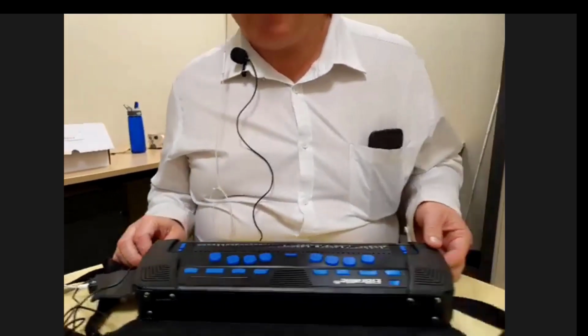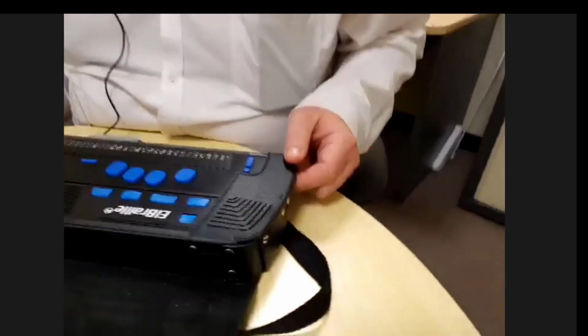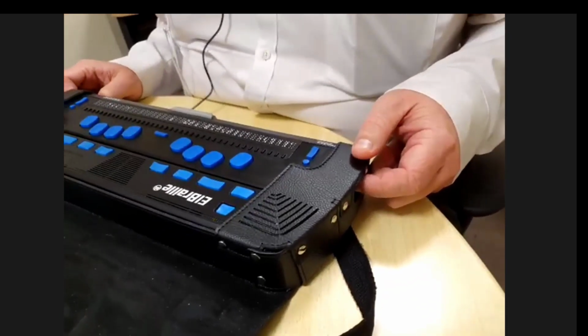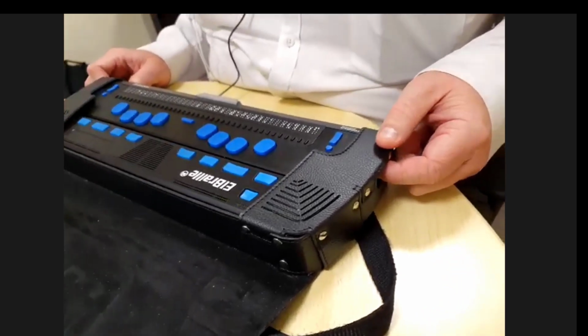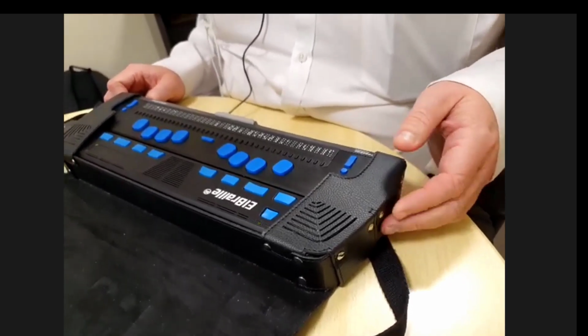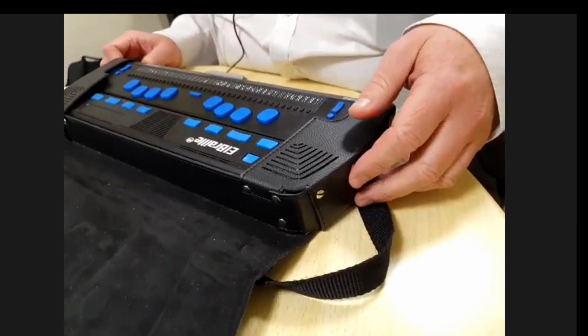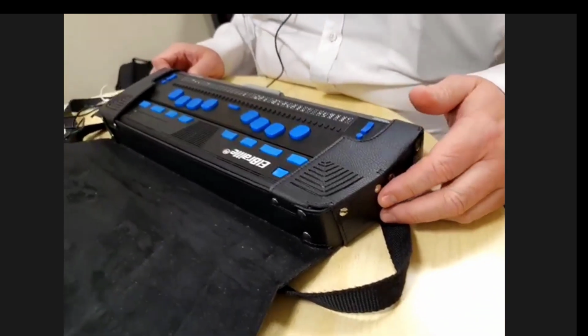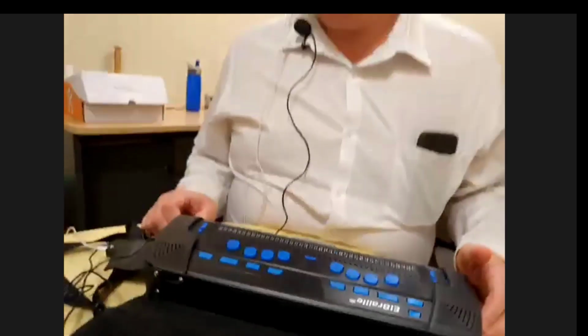On the left-hand side, we have a lever which we can pull out to separate the Focus 40 from the Elbraille docking station. I would have to take it out of the case to demonstrate that, and I'm not going to for the moment. We also have an SD card slot as well. There's also a 4G SIM card slot. So the device does have an LTE modem, and I'll talk a little bit about what that's for in a moment. That's really the physical description. On the front of the device, there is a small grill to accommodate the inbuilt microphone as well.